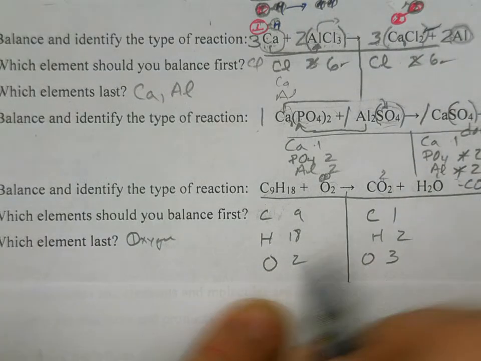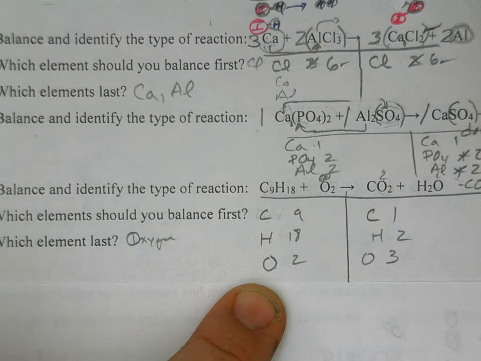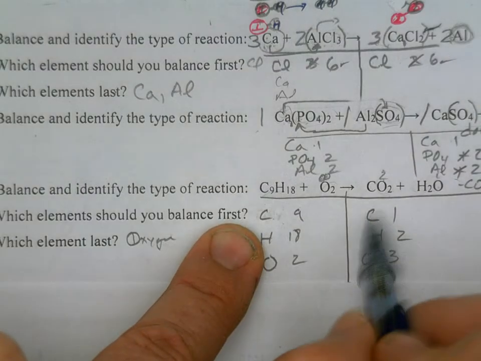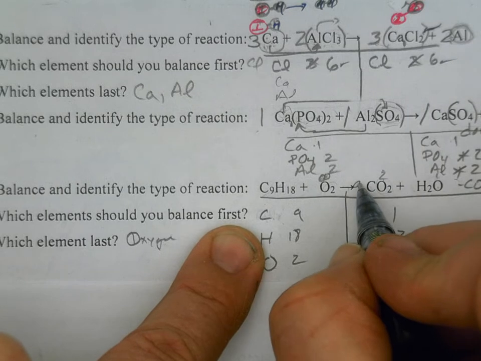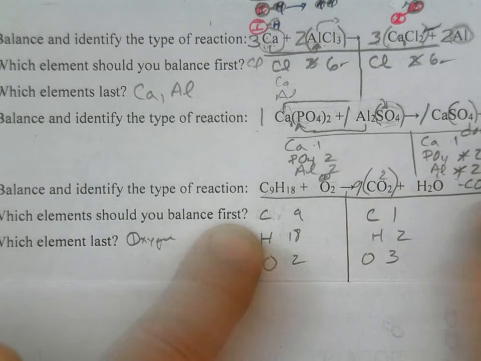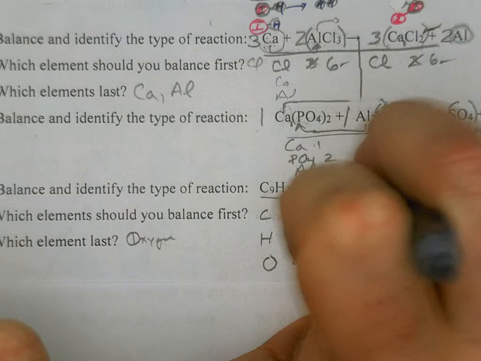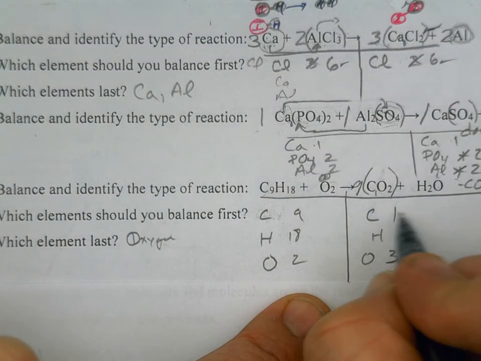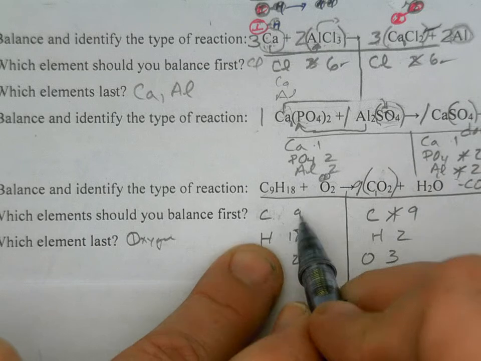We're going to do the oxygens last. So I figure, okay, I'm going to do the carbons. We need 9 more carbons on this side. I'm going to put the coefficient 9. I'll erase that 2 from our little work before. So now 9 times 1 carbon, we've got 9 carbons. Cool, they're balanced.